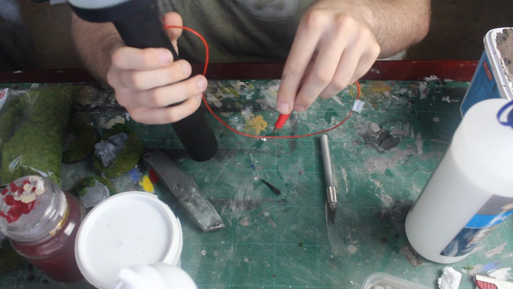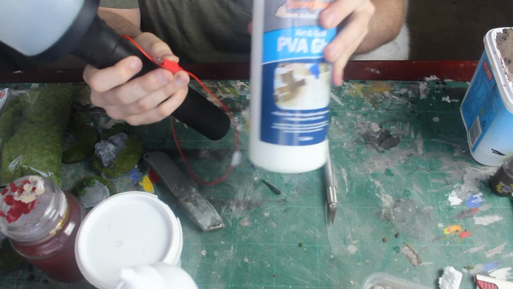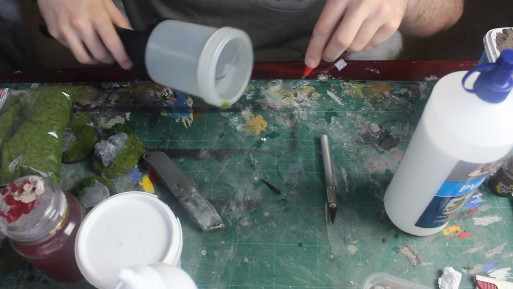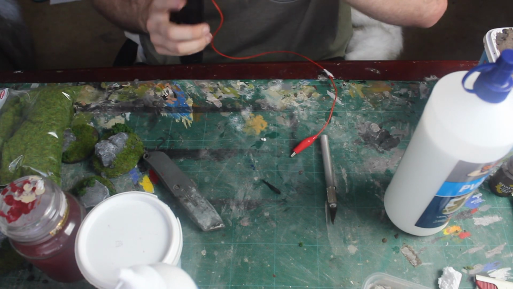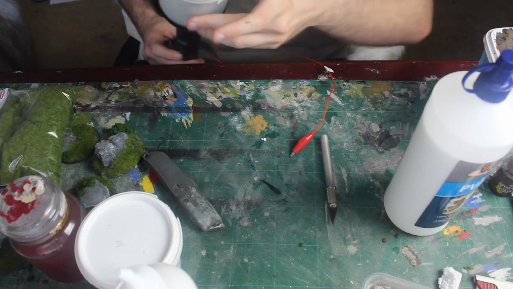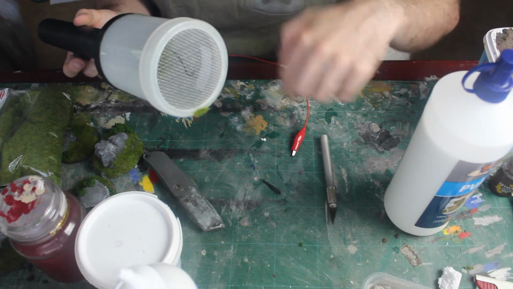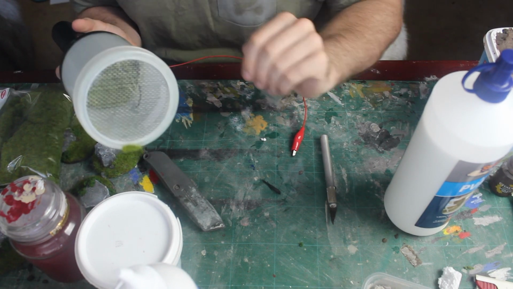Then you can poke it into the PVA wherever you paint it, and you pretty much just use the static grass. I won't do it now because there is static in the static grass. It is in there, but you tip it upside down and turn it on, and it'll come out and it'll work. We'll go through it when we get to it.